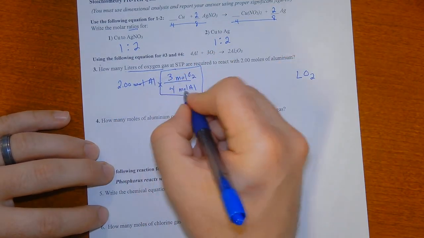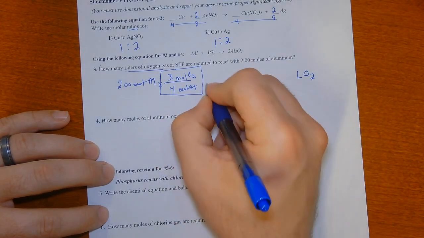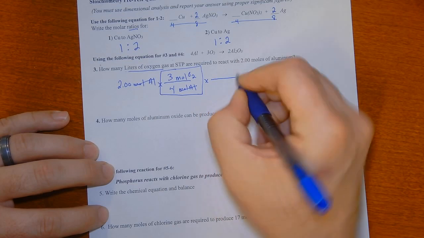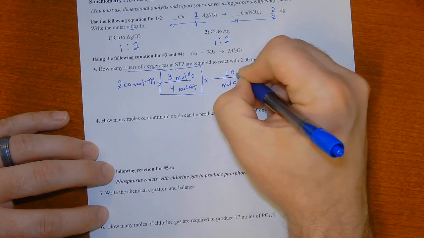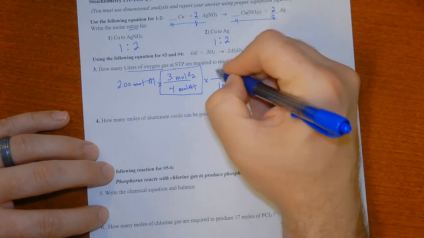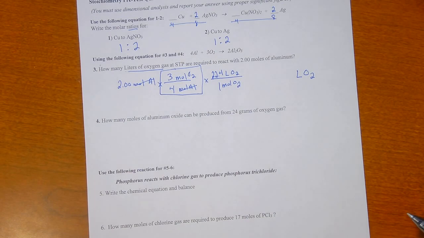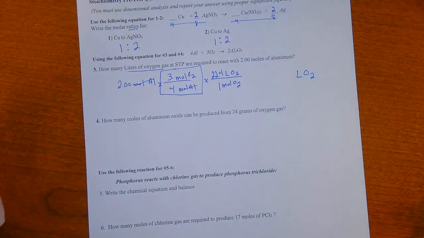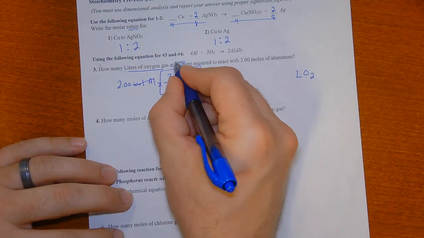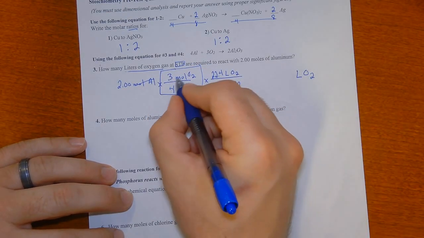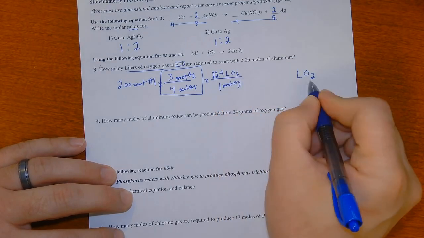Now, I'm out of moles of aluminum, I'm in moles of oxygen, but I need liters of oxygen, which means I need to get out of moles of O2 and into liters of O2. Well, that conversion is 1 mole is equal to 22.4 liters of any gas, not just oxygen. That could be hydrogen, could be chlorine, or any other gas, right? At STP, which is why that's there. Okay, so now I'm out of moles of O2. I'm in liters of O2. That's a good thing because that's what I need to be in.